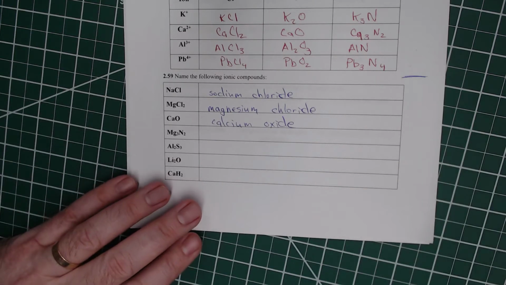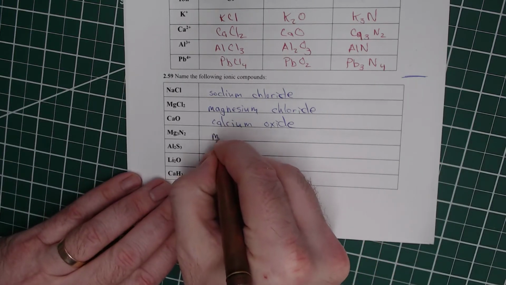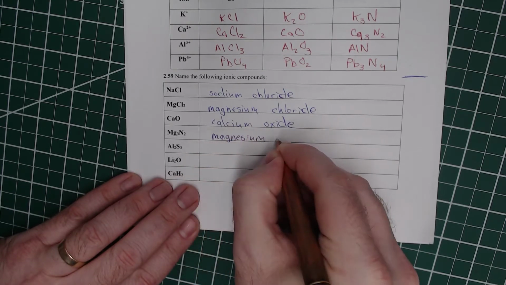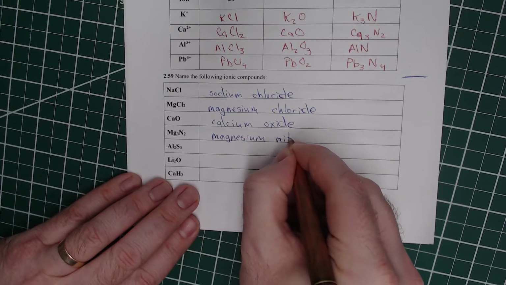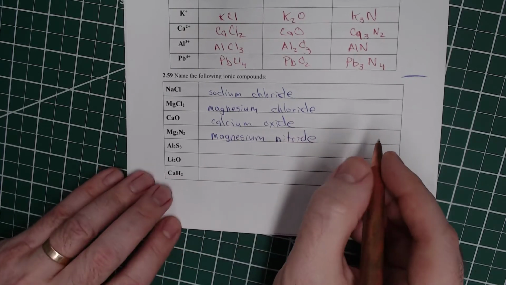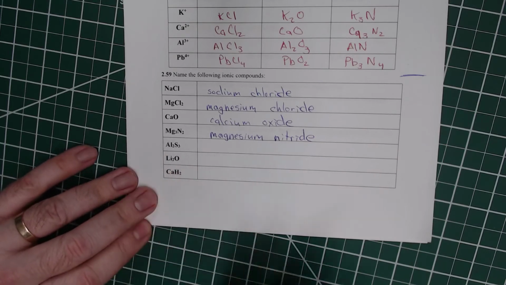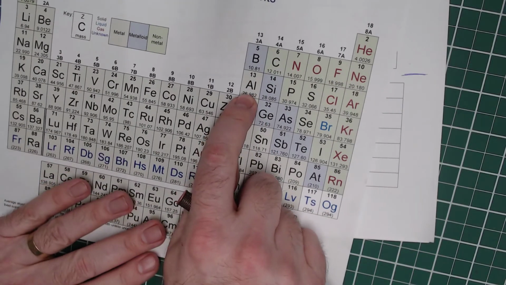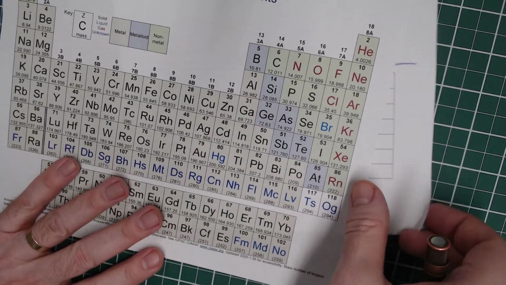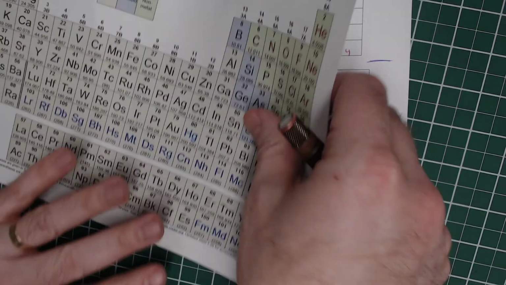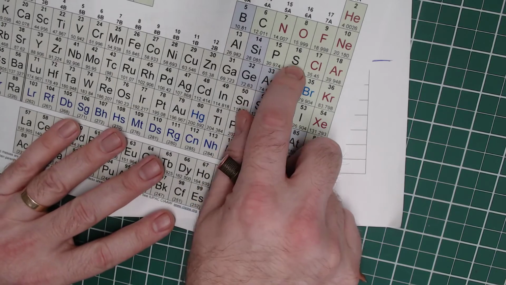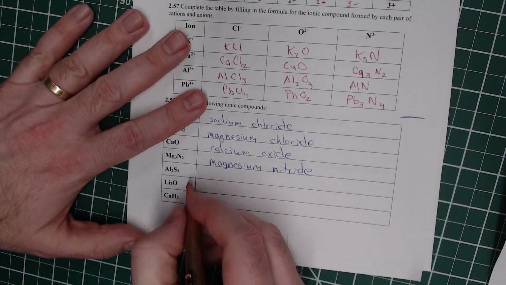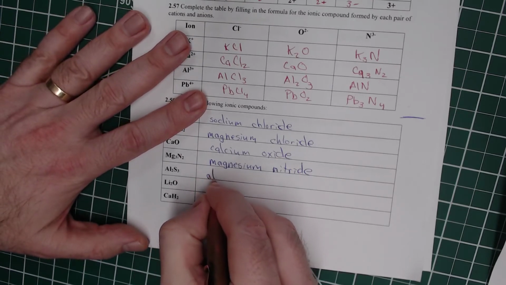And so we will have magnesium nitride. All right, Al, well, aluminum is a special one right here. It's always +3, so we don't need to worry about it having a special name. And then the other thing is sulfur. Sulfur is sulfide. It's always -2. So this is simply going to be aluminum sulfide.